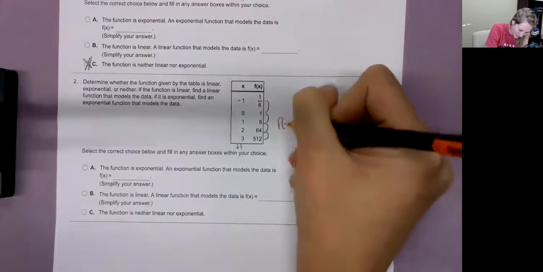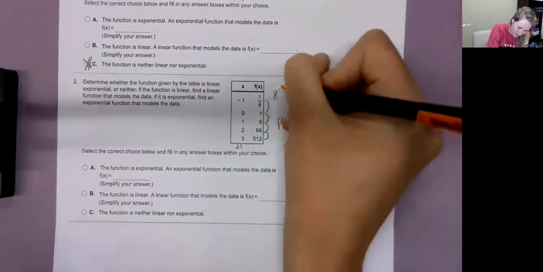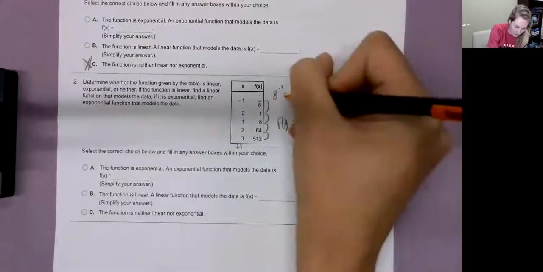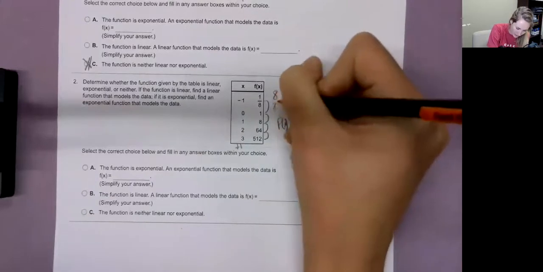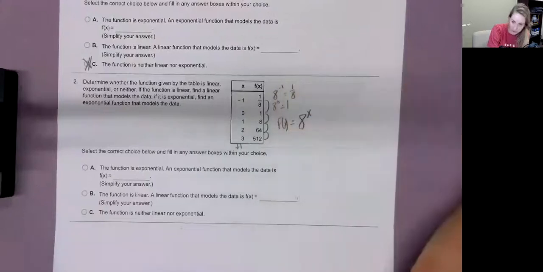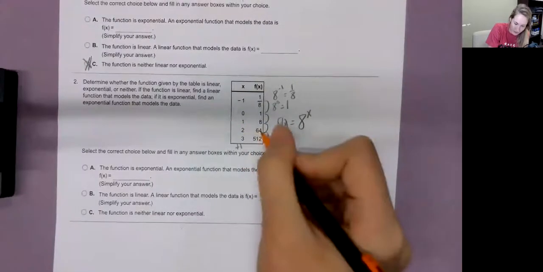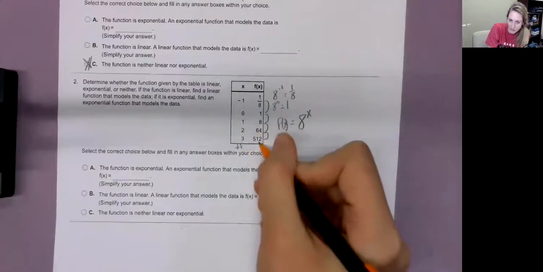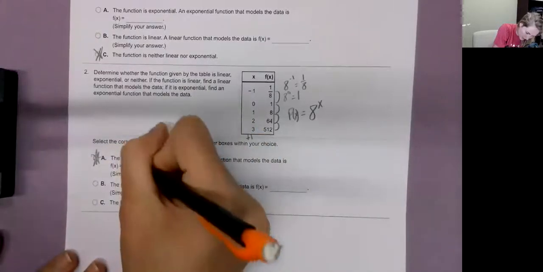So our function is 8^x, because if I had 8 to the -1, if we wrote that only using positive exponents, we'd get our 1/8. If we had 8 to the 0 power, anything raised to the 0 power is 1. 8 to the first power is 8. 8 squared is 64, and 8 cubed is 512. So our function here is going to be 8^x.